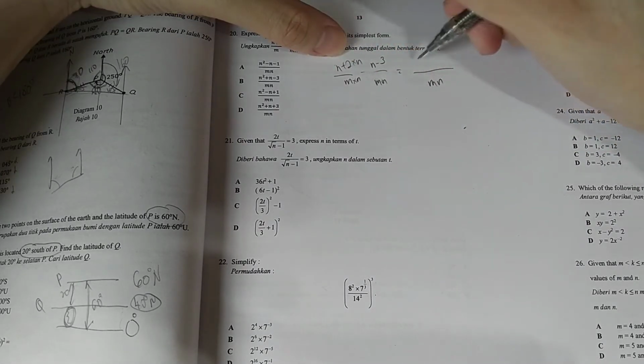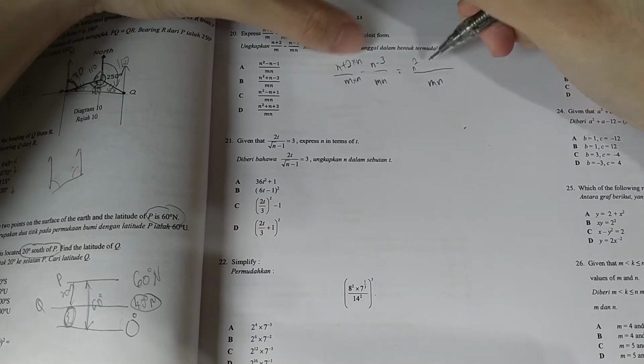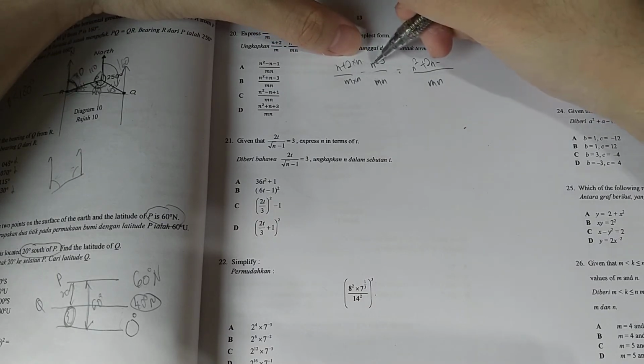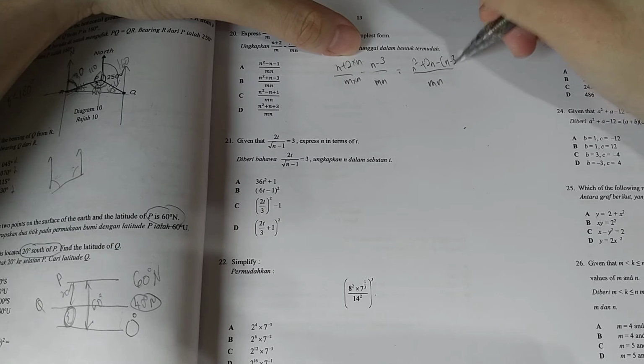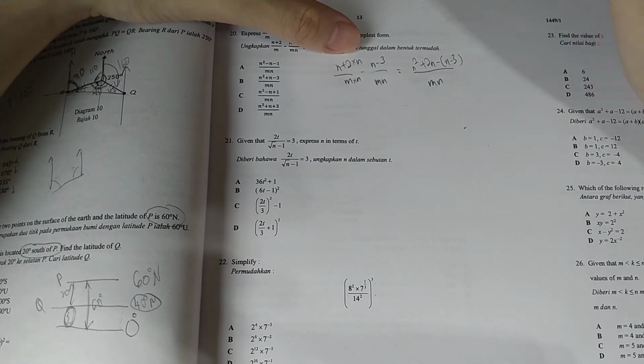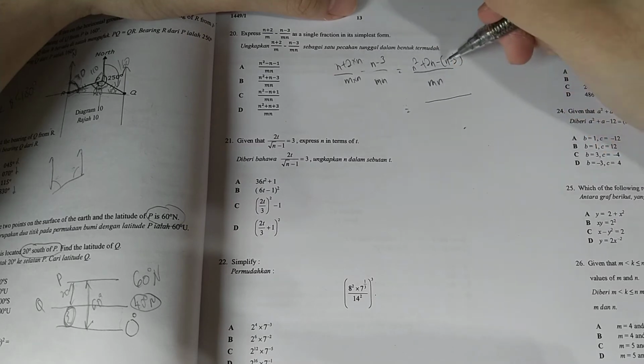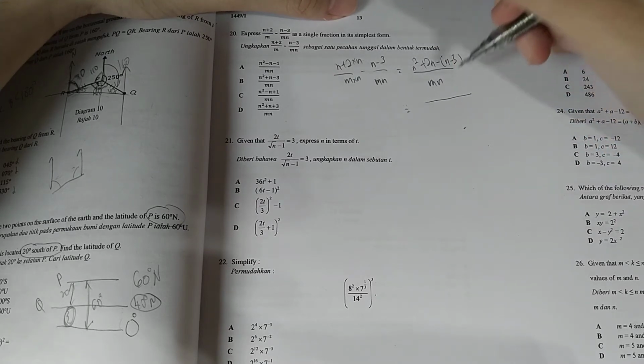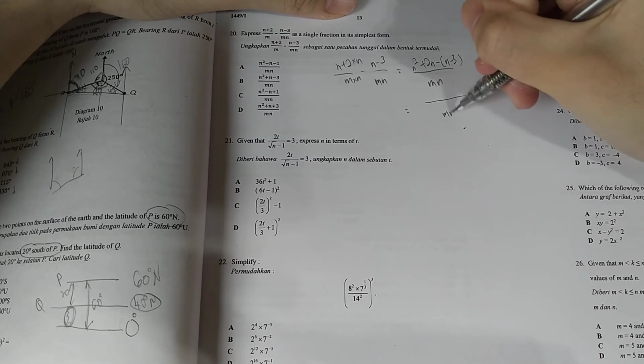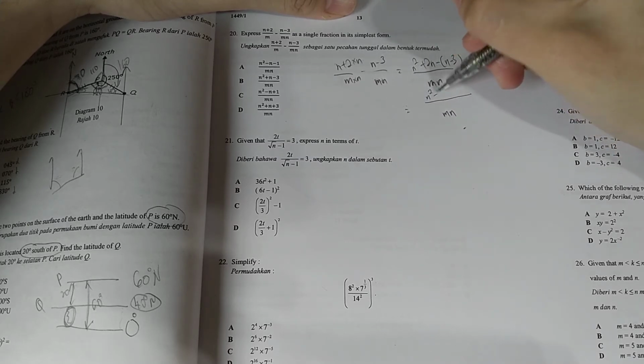So what's n plus 2 times n? N times n is n square, n times 2 is 2n. Minus n minus 3. Put in bracket, tak letak bracket salah, confirm salah. Okay, if you tak letak bracket, confirm salah. Alright, why? Because the negative later when you open the bracket, the negative minus here will become plus. Alright, so please be careful. Okay, bawah is still mn. What? Atas pula n square plus 2n.